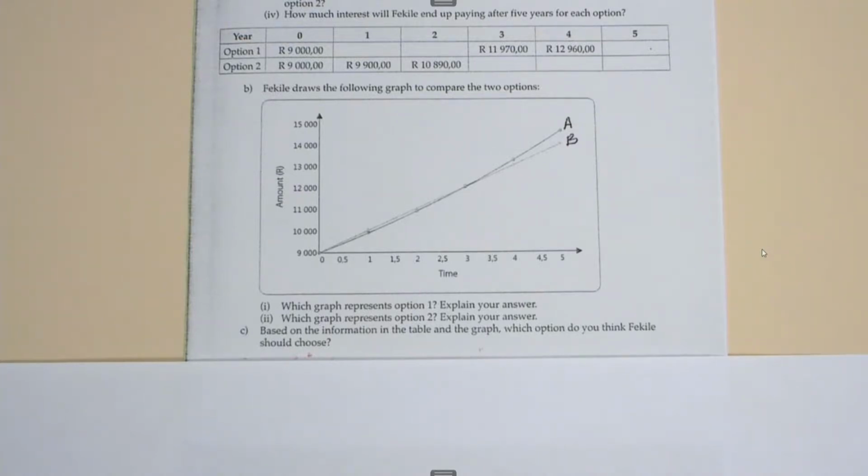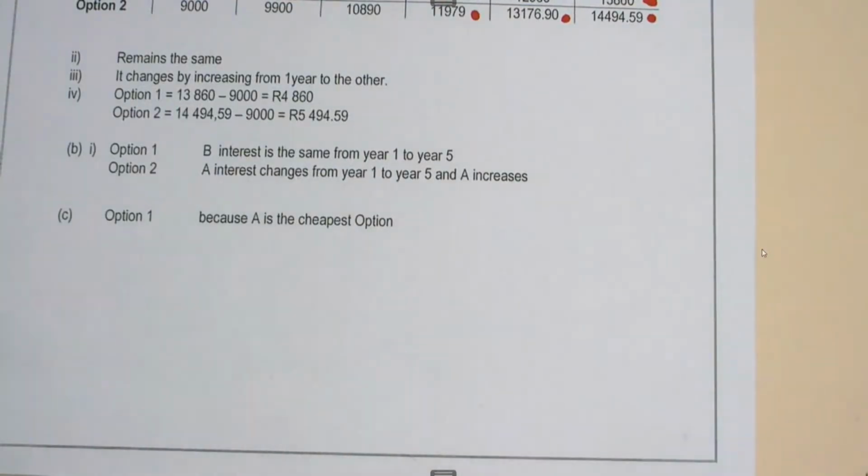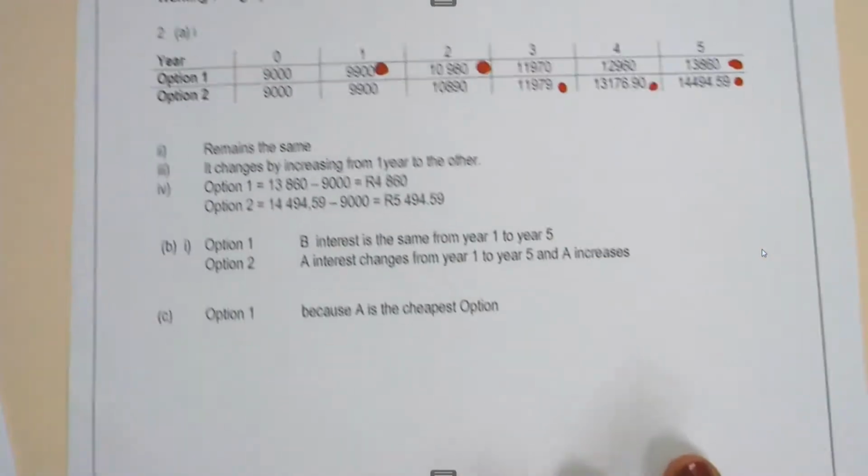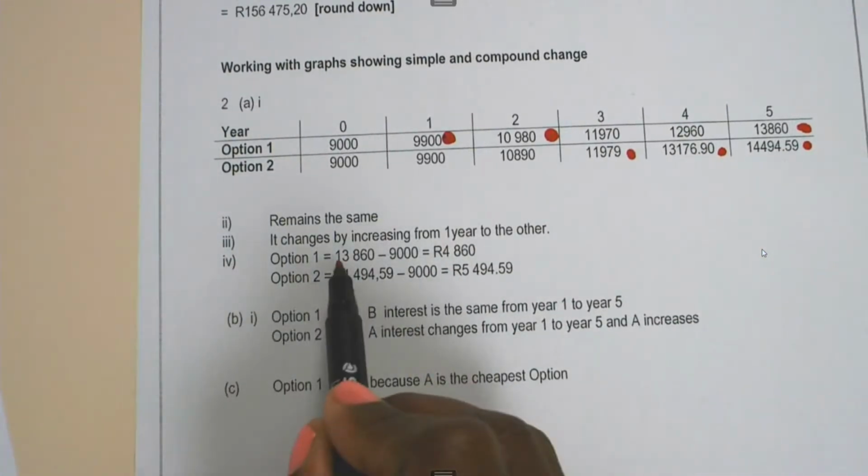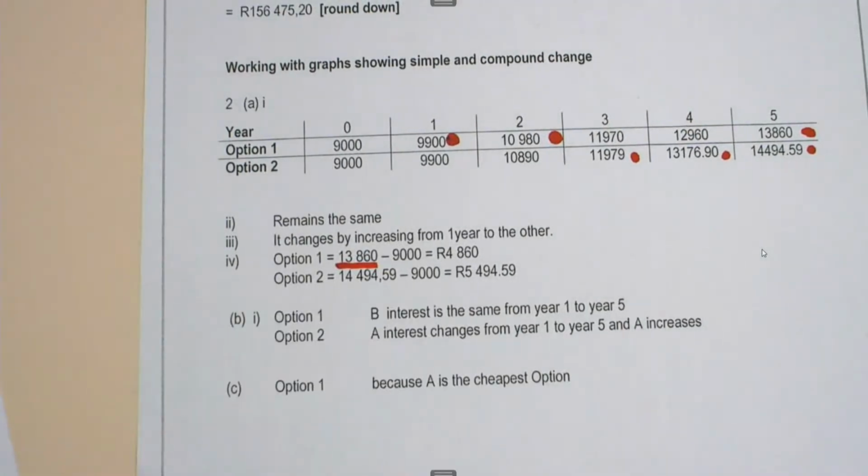And the reason will be Fikile will choose option 1 because Fikile is not going to pay more money like in option number 2. When we go back to our calculations, we will see that in option number 1, Fikile is supposed to pay the total amount of 13,860, which is the total amount to be paid.